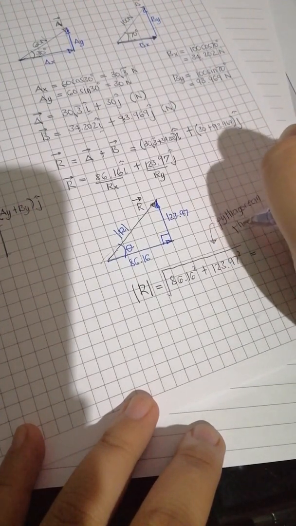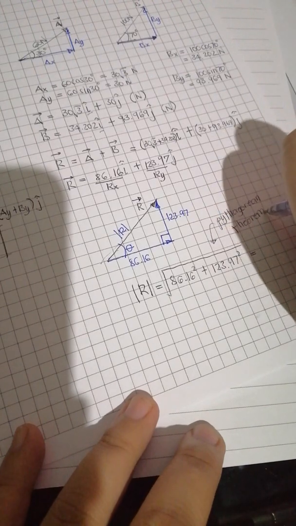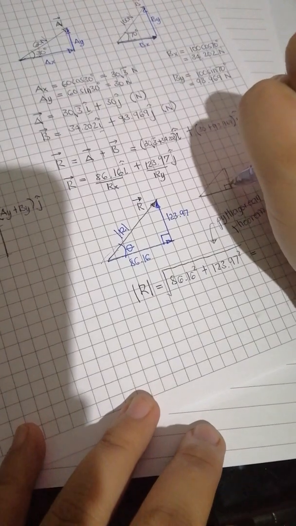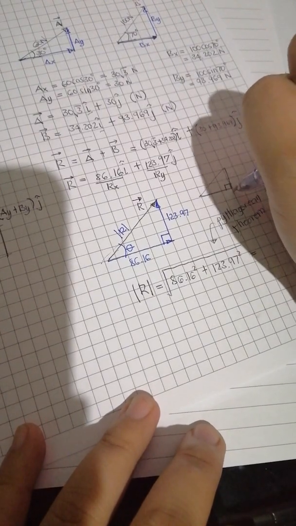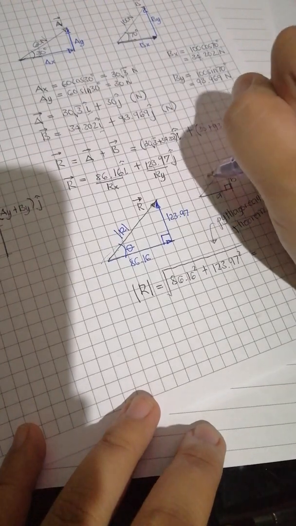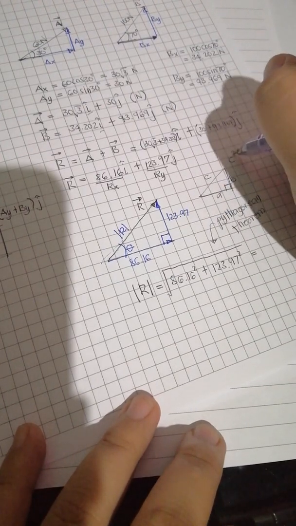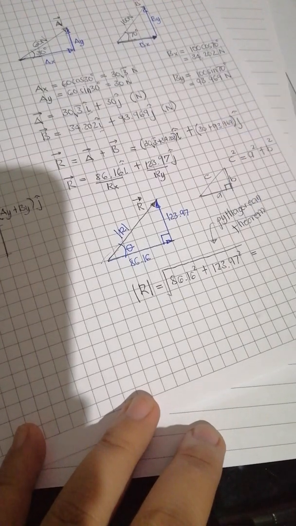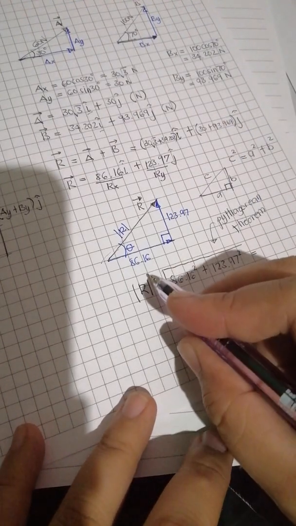This is from the Pythagorean theorem. If you're not familiar with it, if you have a right triangle, these are the legs A and B, and the hypotenuse is C. So the square of the hypotenuse is equal to the sum of the squares of its legs. So r squared.